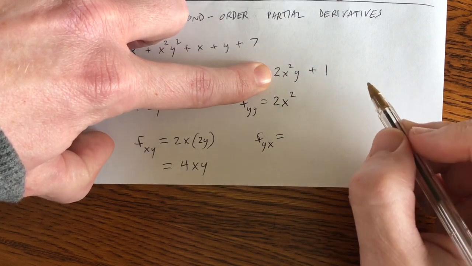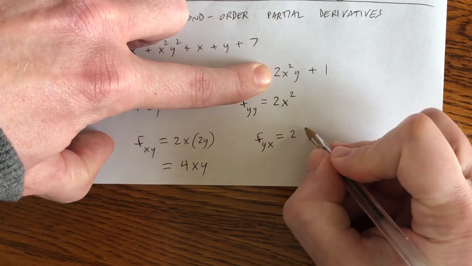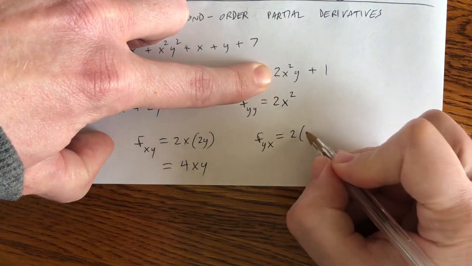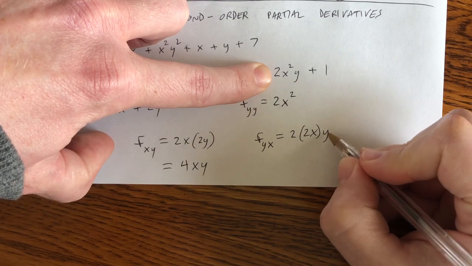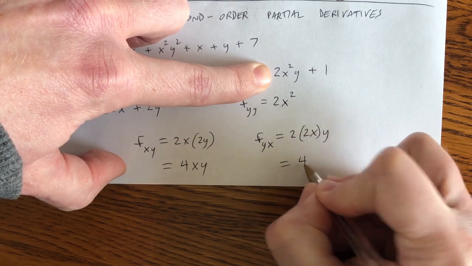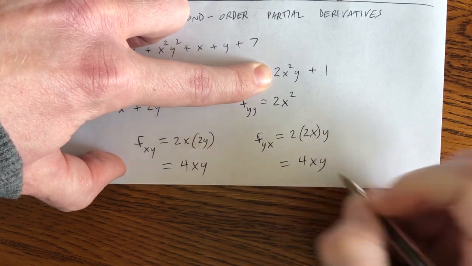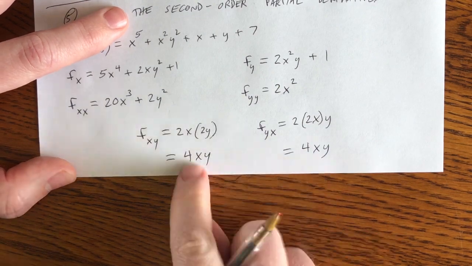Let's see what happens. You end up getting what? Well, you get 2 times the derivative of the x component, which is 2x, keeping the y, all right? Okay, so the product here is, oh, guess what? It's 4xy. So really all we needed to do is figure out one of these.